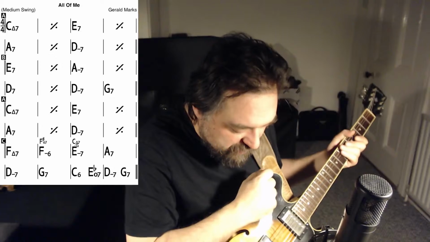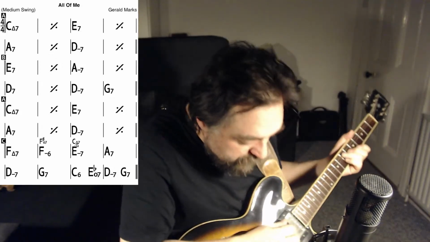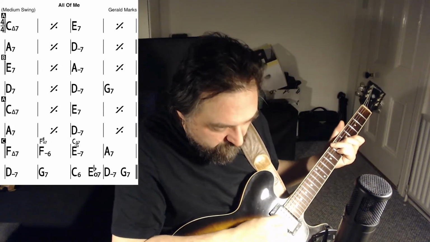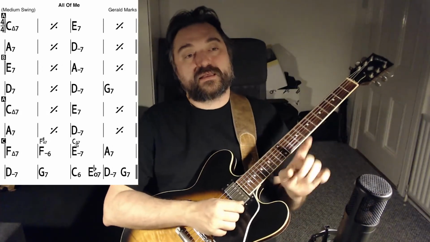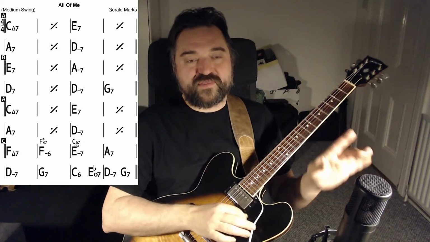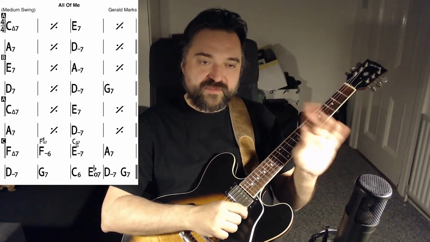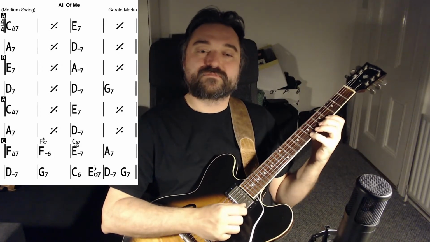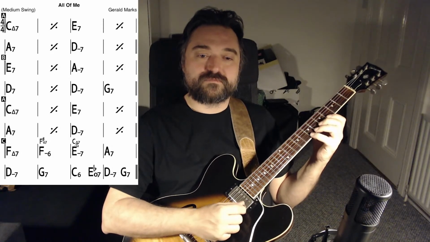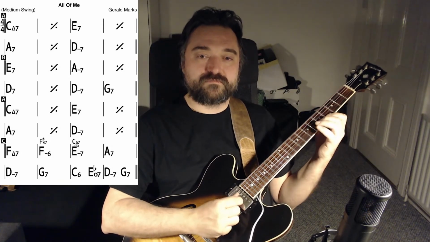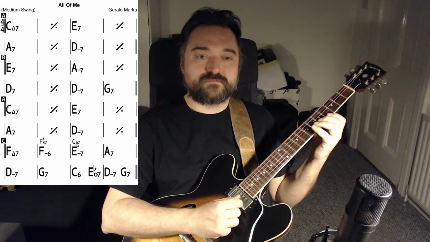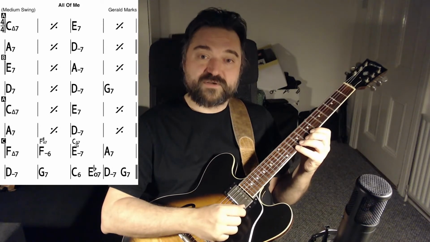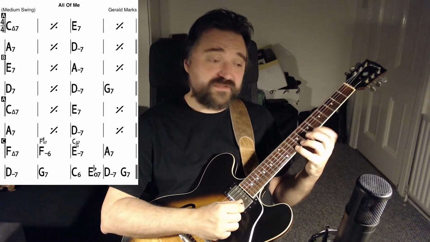I'm going to plug in a little E7 here. Now let's start with just the third and fifth. Third and fifth and a little chromatic bridge. Chromatic bridge between the fifth and seventh.